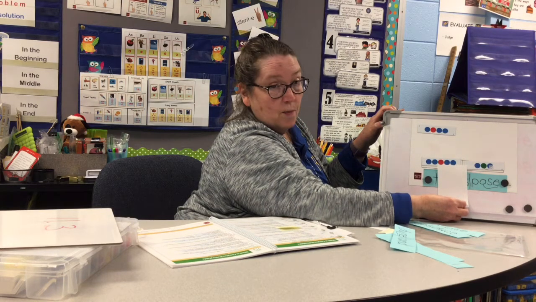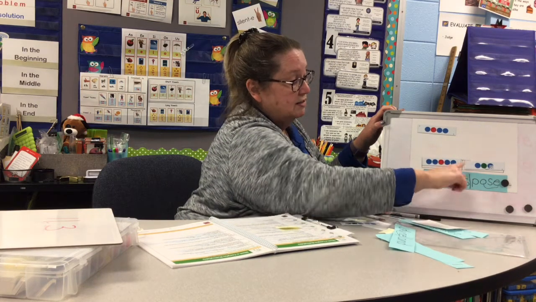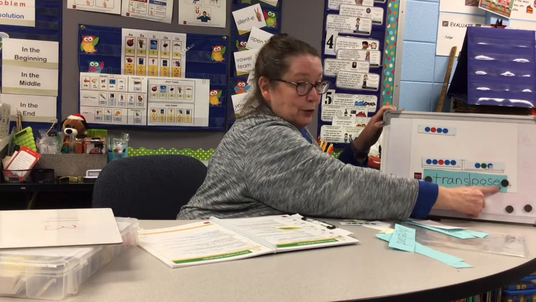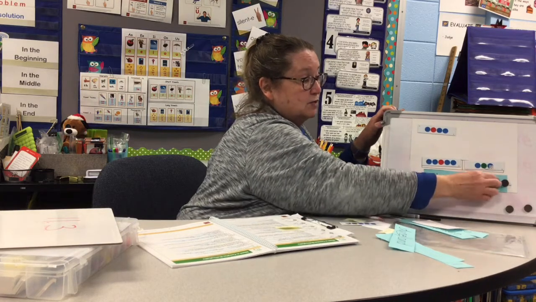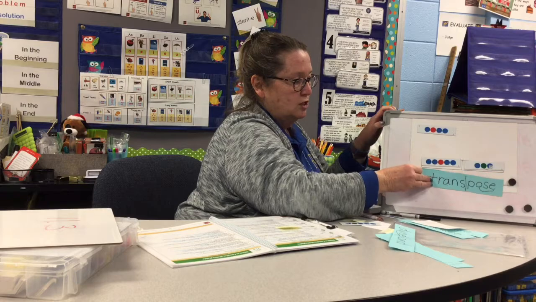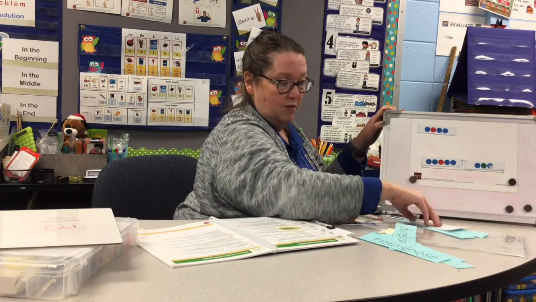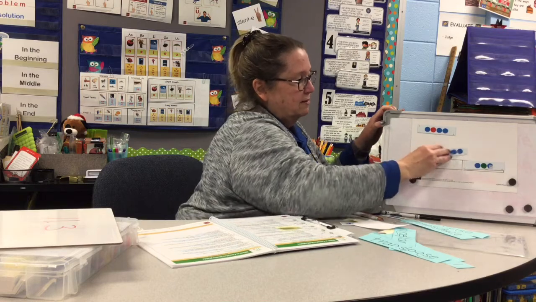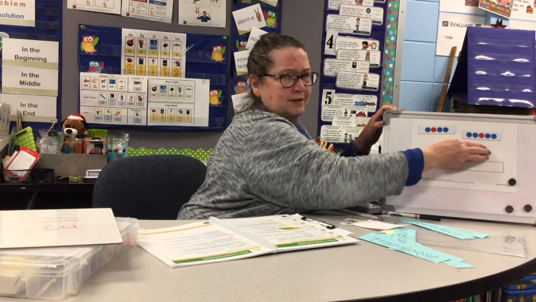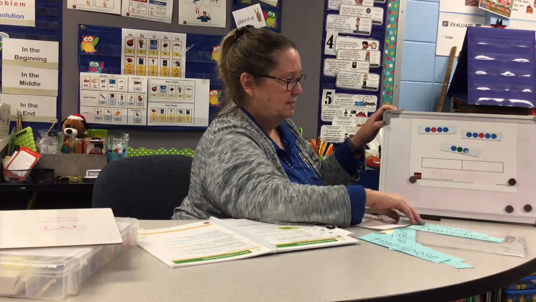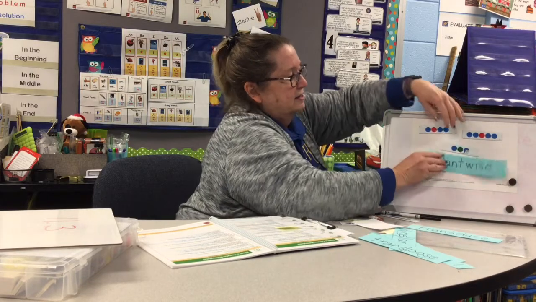The end word is pose. Now we read it all together. Transpose. Transpose means when you switch things around. Sometimes you go to write a number and you switch it the wrong way, or you go to spell a word and you put the letters out of order. Okay, sometimes that happens.